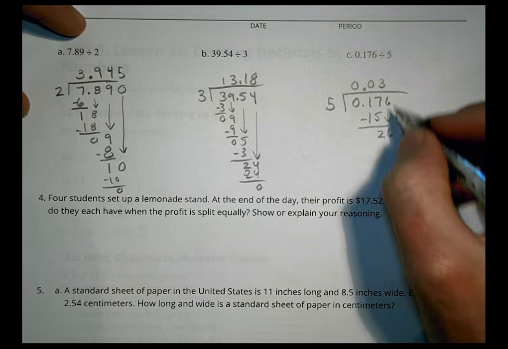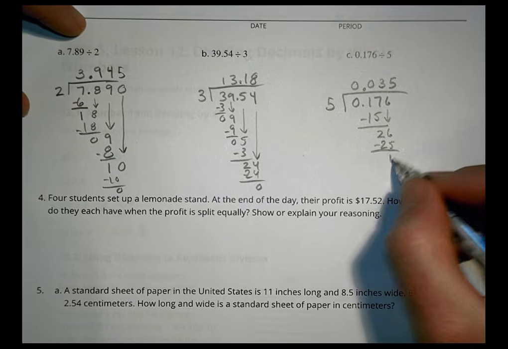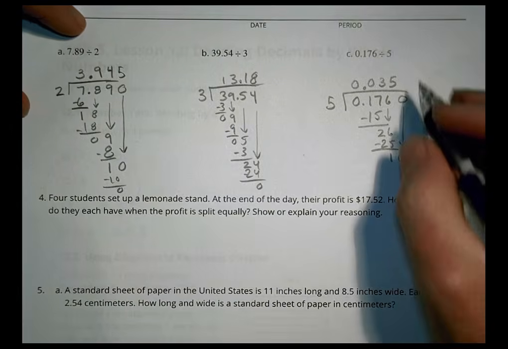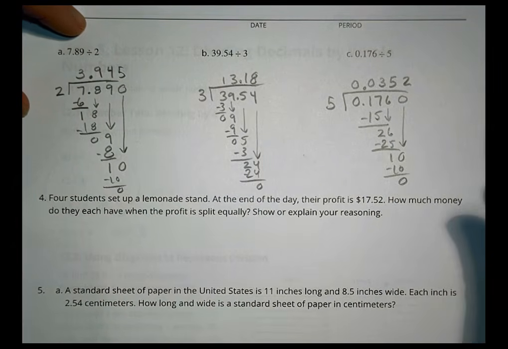How many groups of 5 are in 26? We'd say 5. 5 times 5 is 25. Subtract that, we get 1. Bring down another 0. 5 times 2 gets you to 10. And no remainders, so we can stop right there.